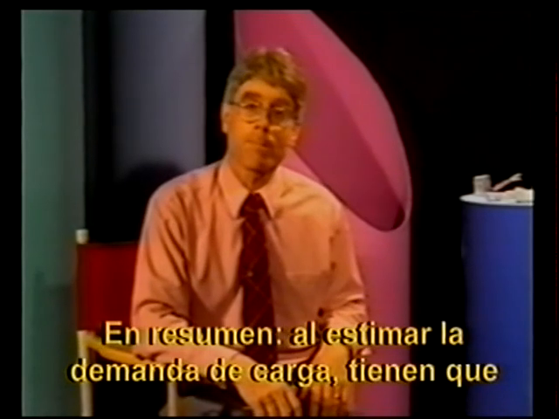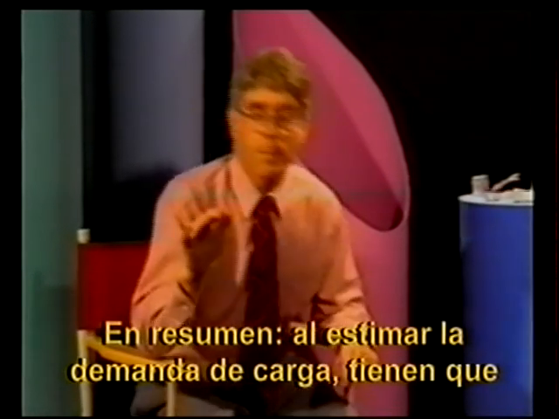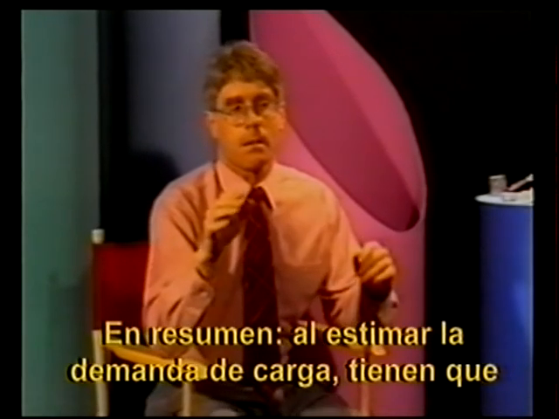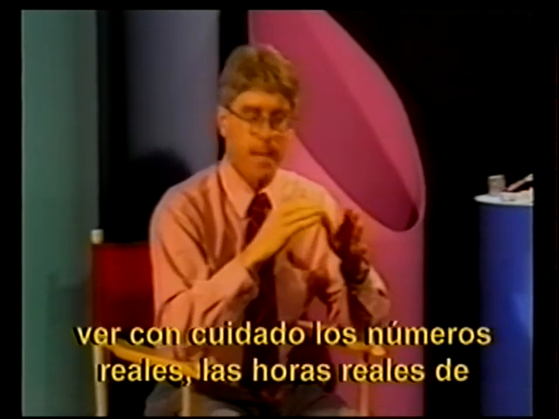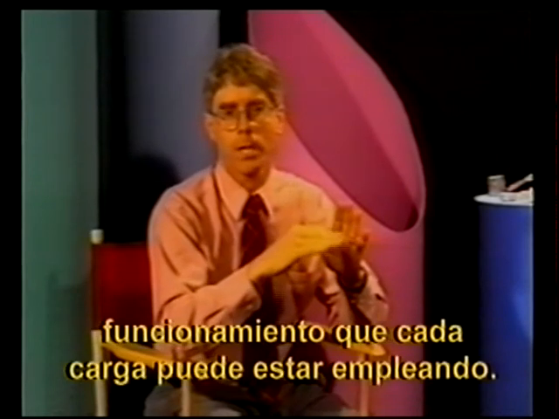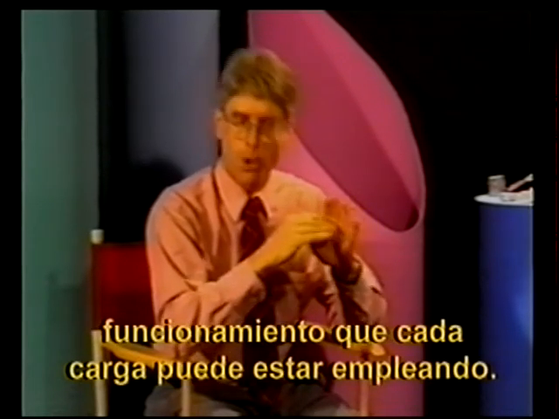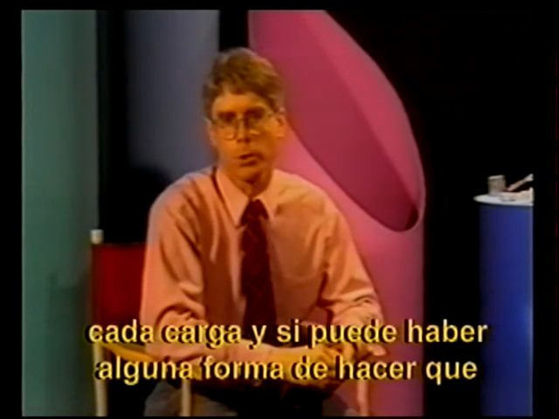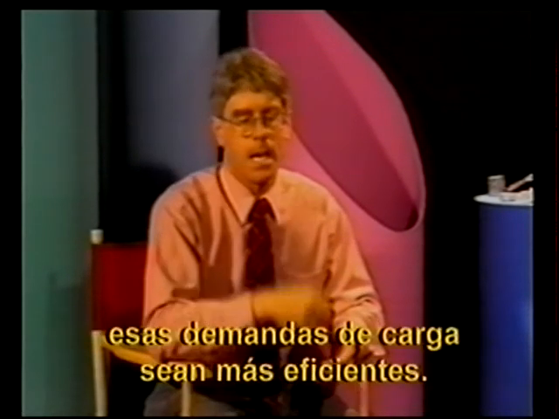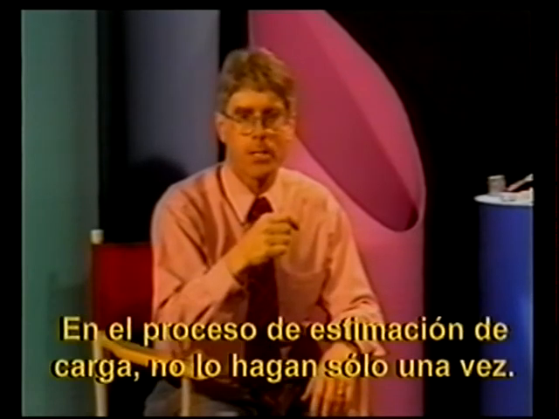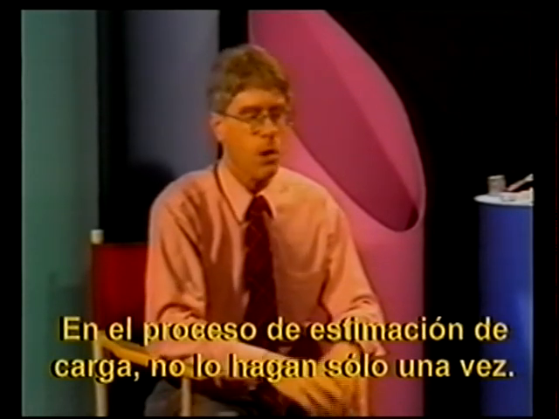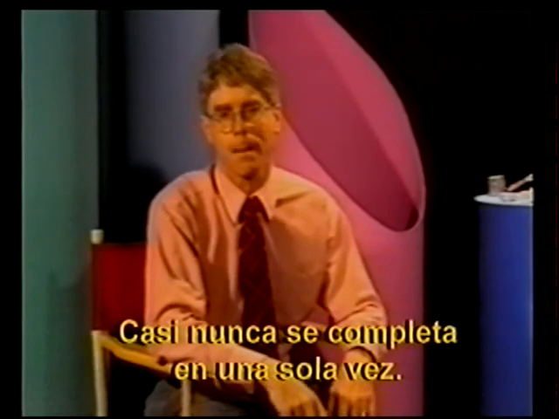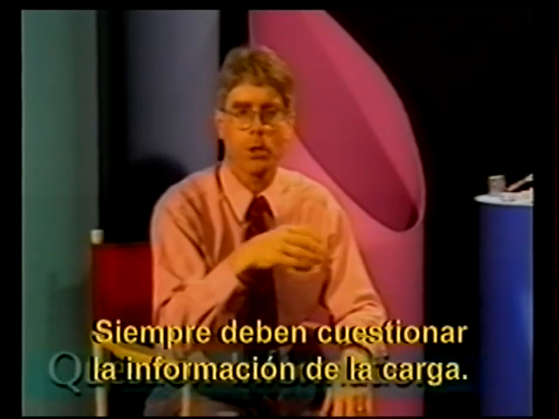So by way of summary, when we're dealing with estimating our load demand, you should look very carefully at the actual numbers, the actual hours of operation that each load might be using, and also look very carefully at what each load might require, and is there any way to make those load demands more efficient. In the process of doing your load estimation, don't just do it once. Hardly ever is it completed just one time. You always have to question your load information.